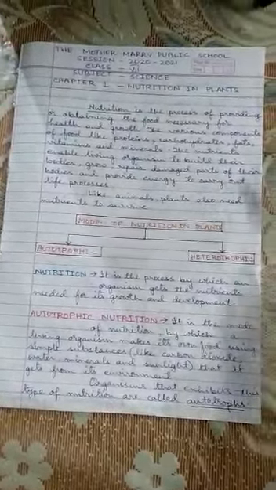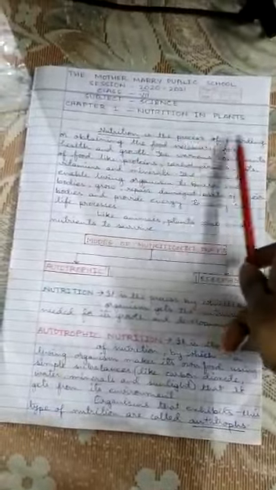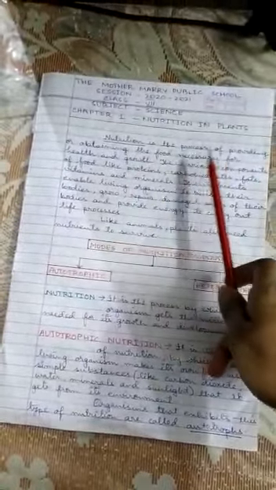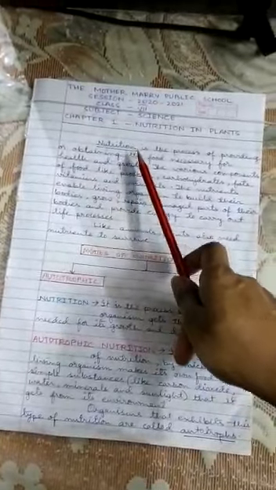Your first chapter, Nutrition in Plants. Nutrition is the process of providing or obtaining the food necessary for health and growth.